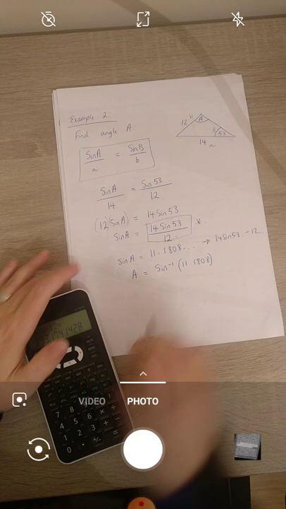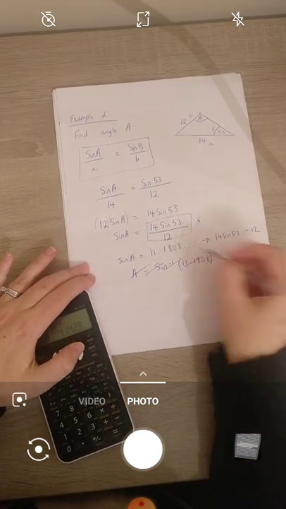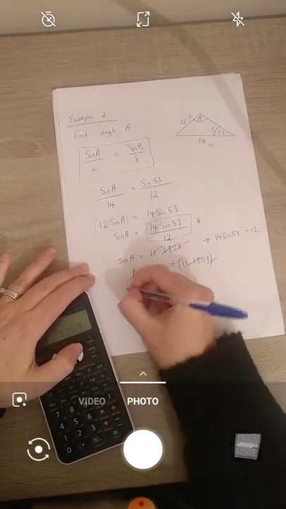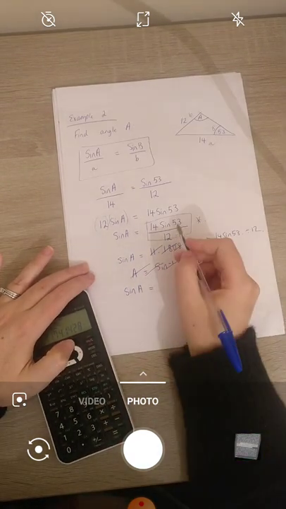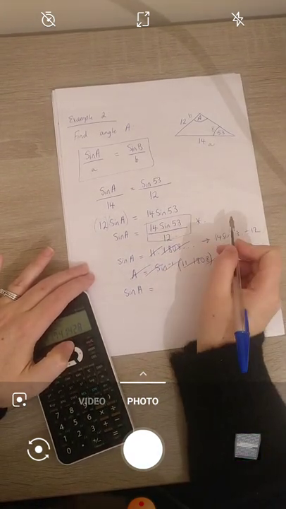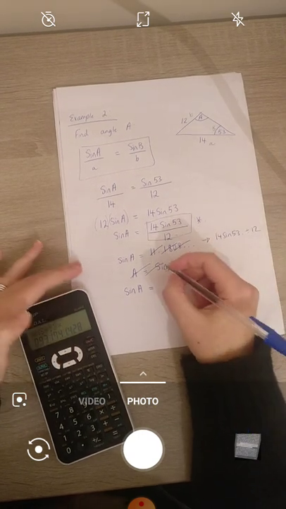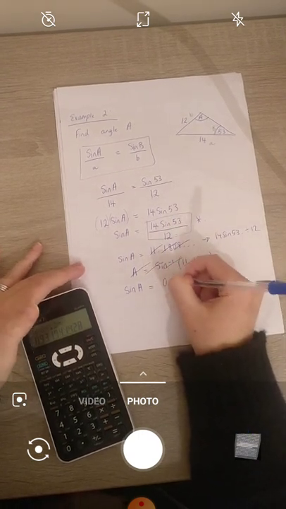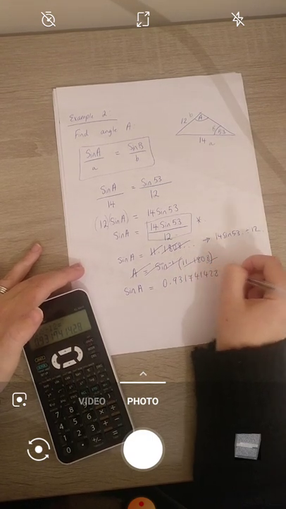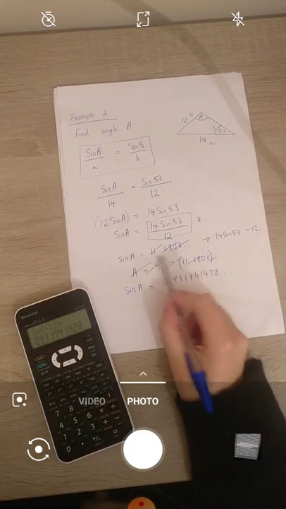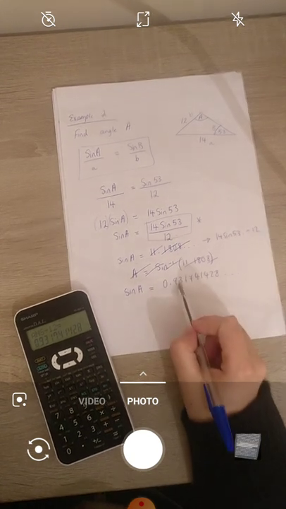So, I'm just going to cross this out for the moment. What I should have here is sine of A equals, and when you do 14 sine of 53, press equals and then divide by 12 in your calculator, you should have 0.931741428. I should have copied that because the number was too large. We should be getting a decimal number.